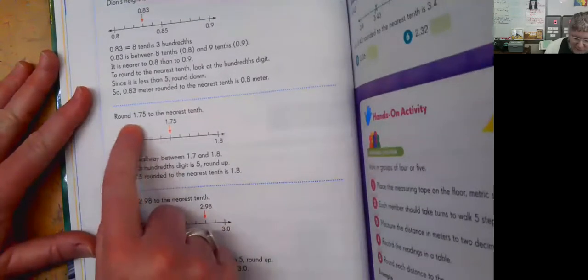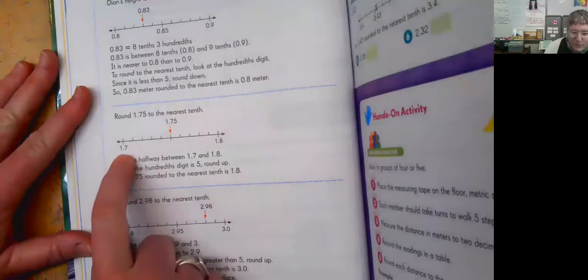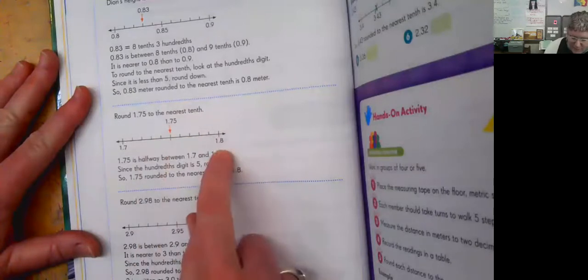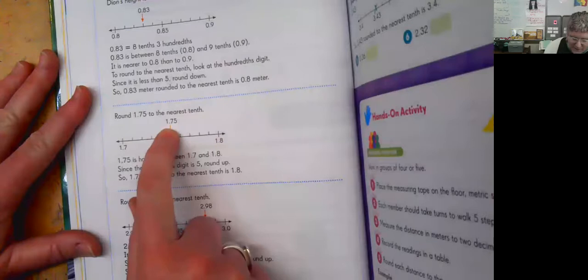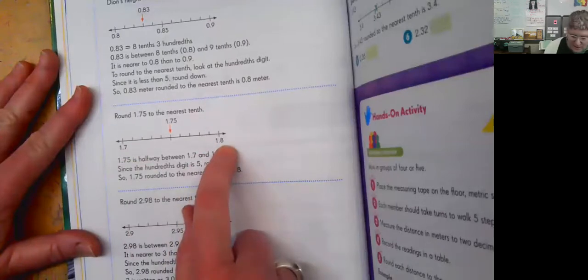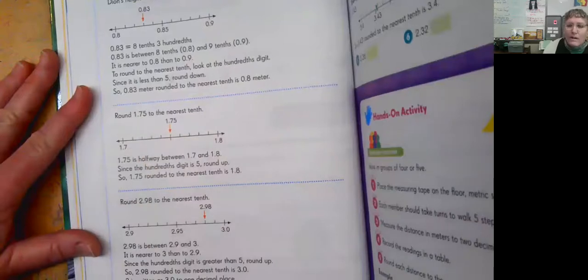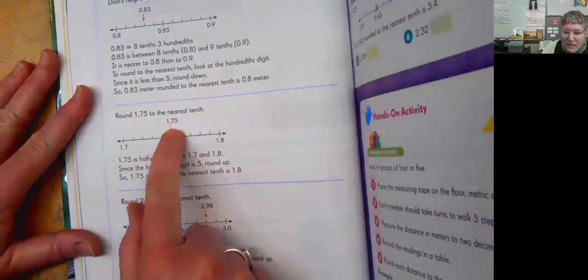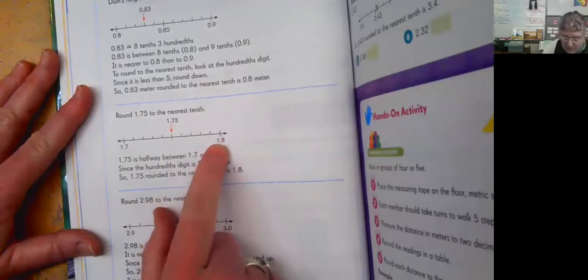Now we're going to round 1 and 75 hundredths to the nearest tenth. So I have 1.7 or 1 and 7 tenths. I have 1.8 or 1 and 8 tenths. This is the halfway point, right? Pretend there's an imaginary 0 on there and it's 1.70, and this is 1.80. So this would be the halfway point, 1.75. So we know that if a 5 is involved in rounding, it's always going to round up. It's going to be closer to the number that is rounded up.